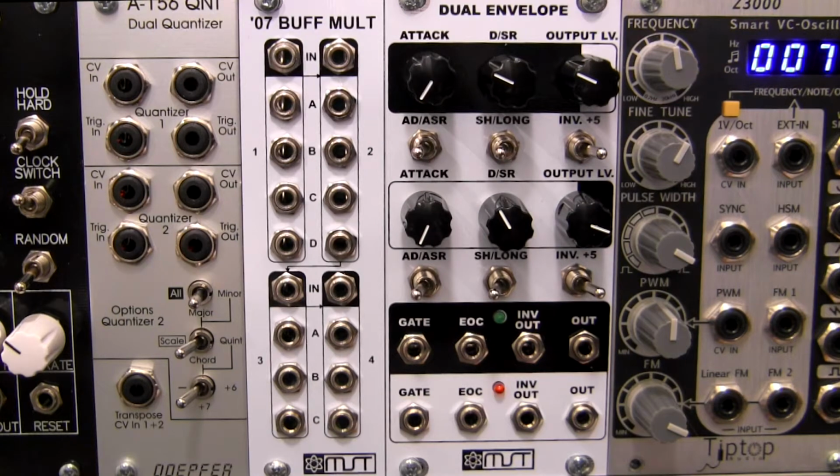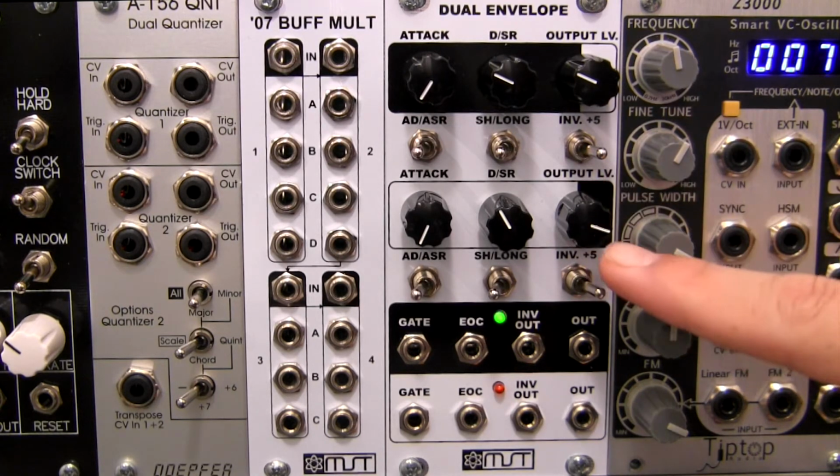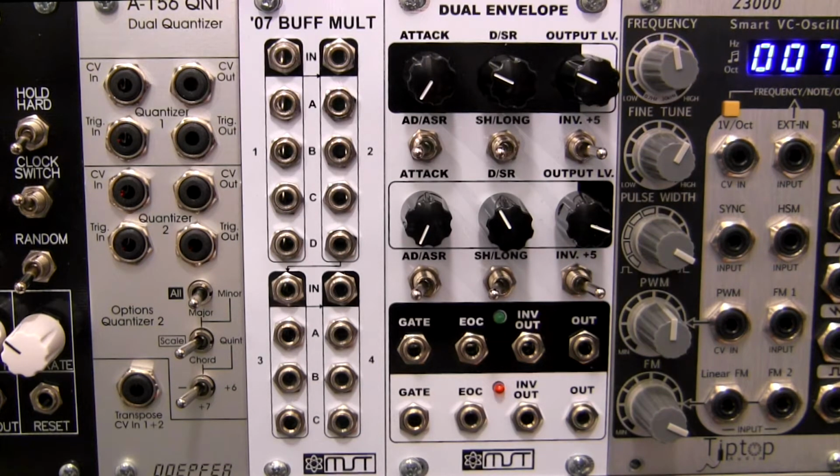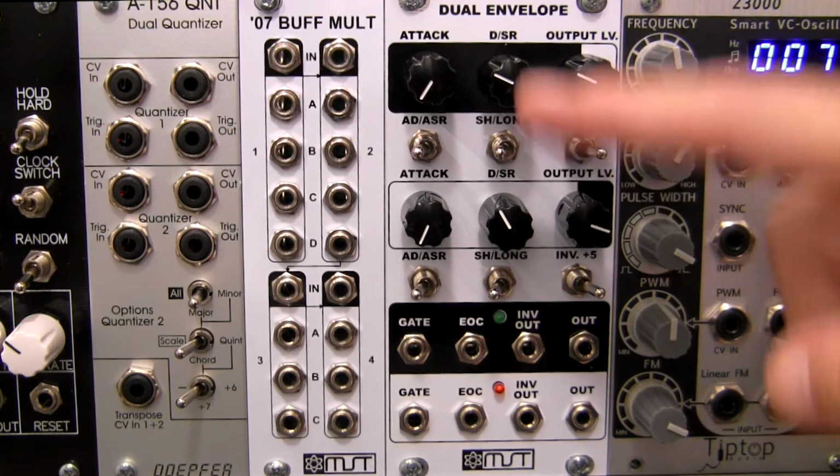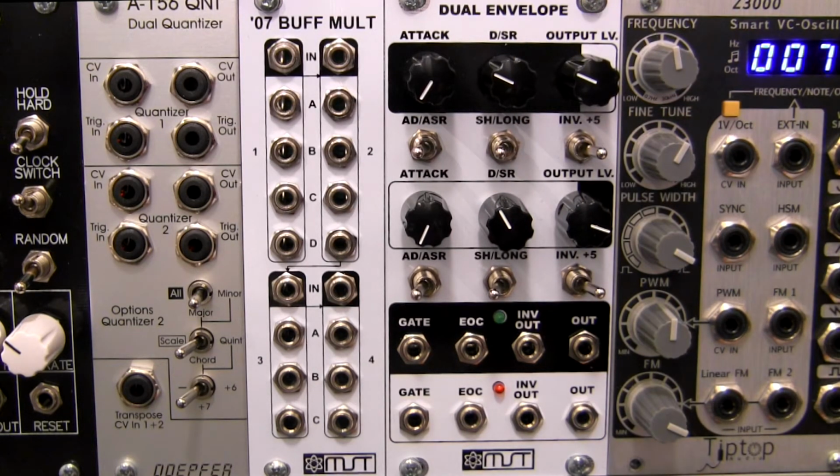It can be utilized as two separate AD ASR envelopes, each with their own gate input at each of the two channels, or it can also make complex dual envelopes. Channels 1 and 2 are normaled, so when channel 1 reaches end of cycle, it triggers channel 2. And then, when channel 2 reaches end of cycle, it triggers channel 1, and so on. This allows for some cool ping-pong effects, as well as others.